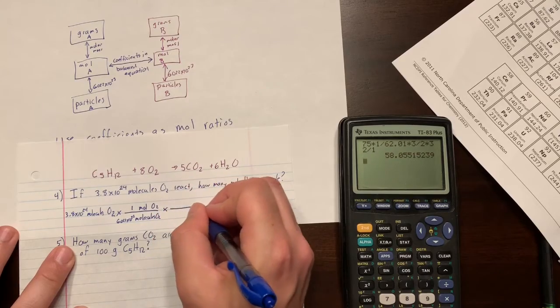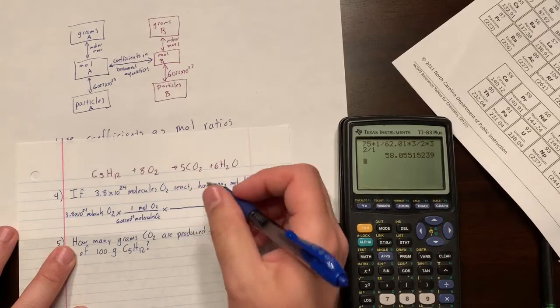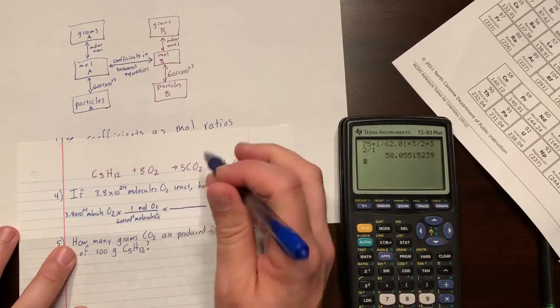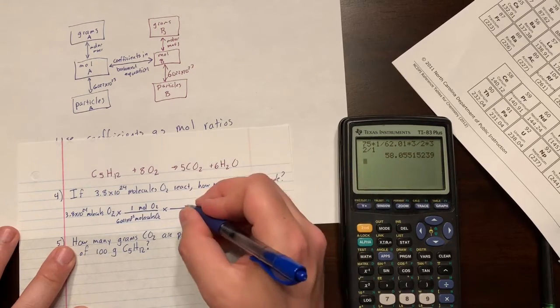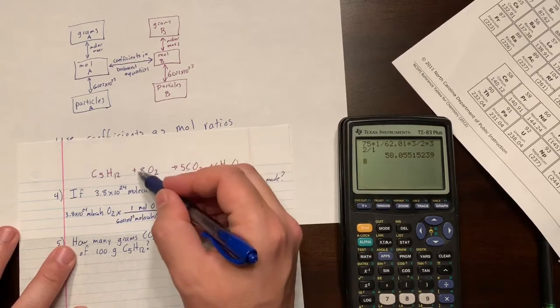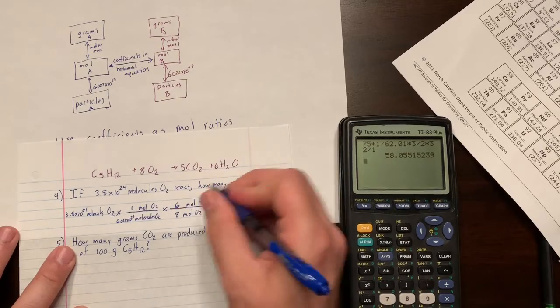And then in our second step, this is where we cross the bridge from moles of one thing to moles of the other. So we're going to go from moles of oxygen to the thing we're trying to find, moles of water. There's an 8 in front of the oxygen. There's a 6 in front of the water.